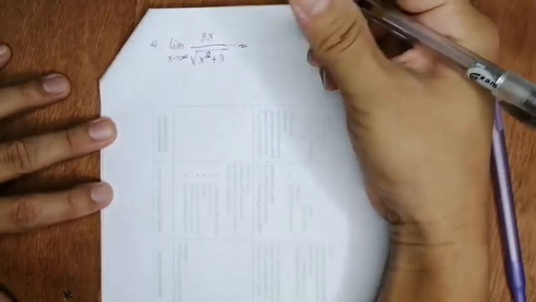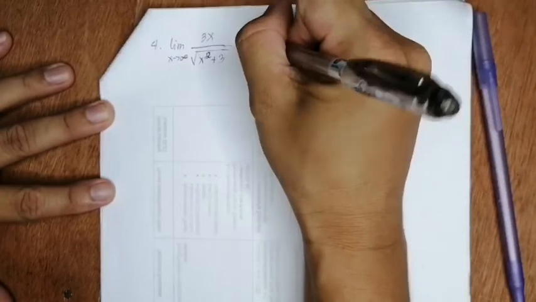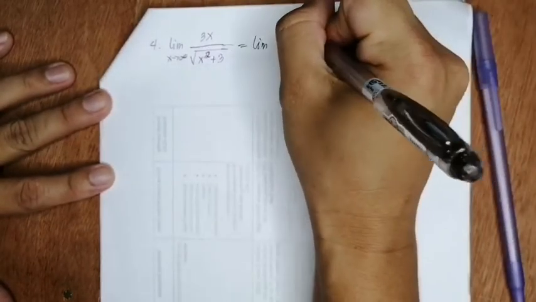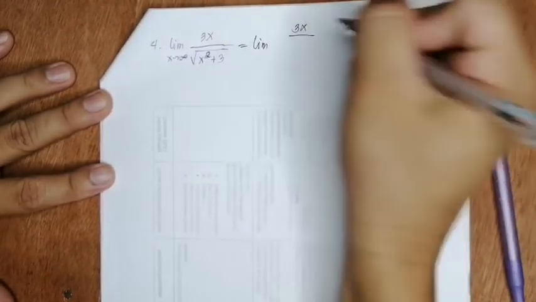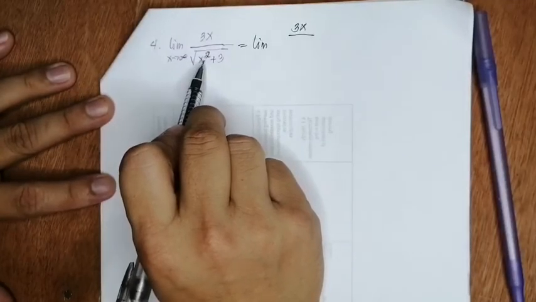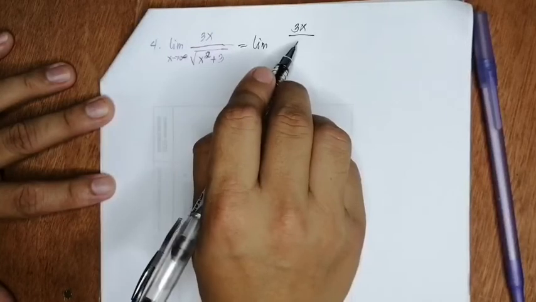Kaya ito ay magiging limit of 3x over, ano ang mataas na degree dito? X squared. 'Di ba? Pero nasa radical. So, dapat ang divisor ko dito nasa radical din.